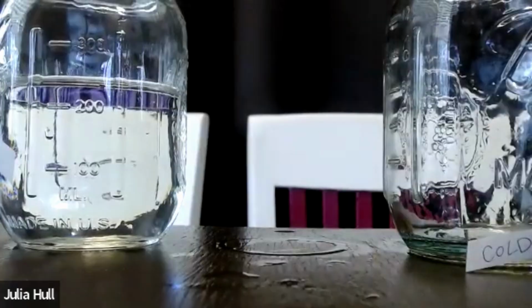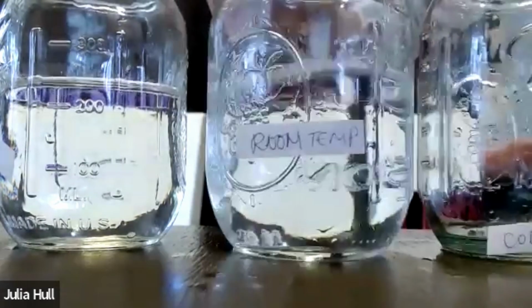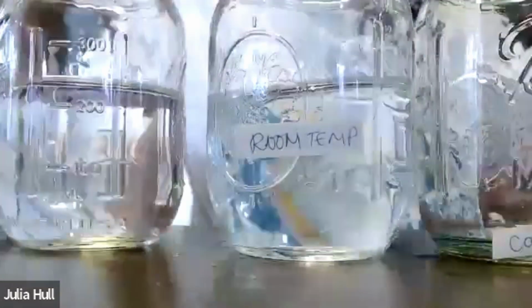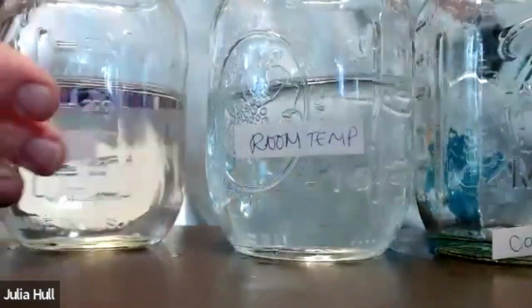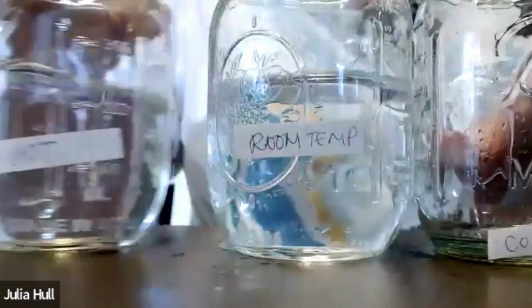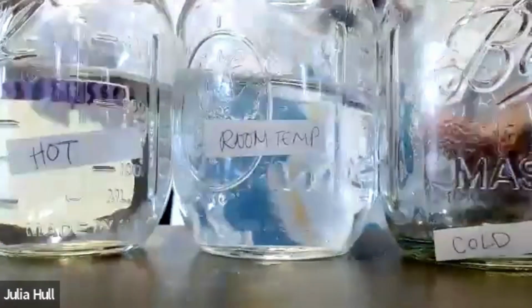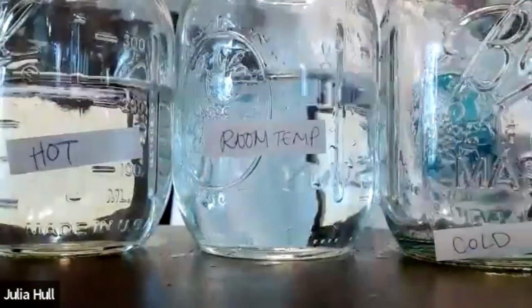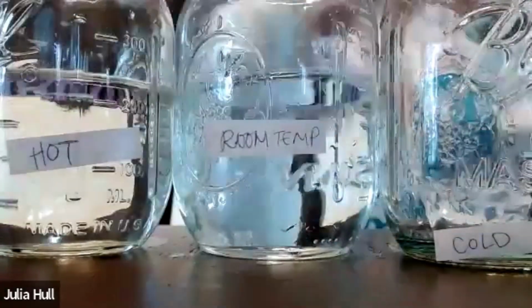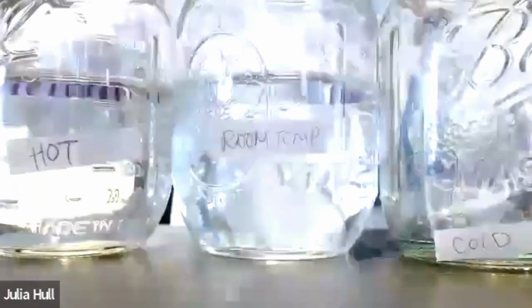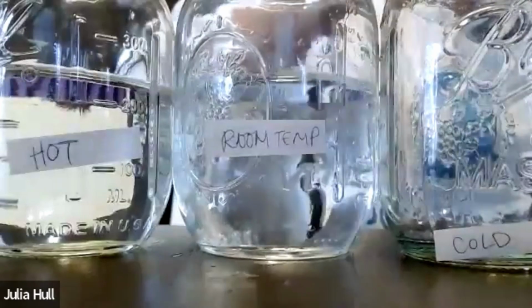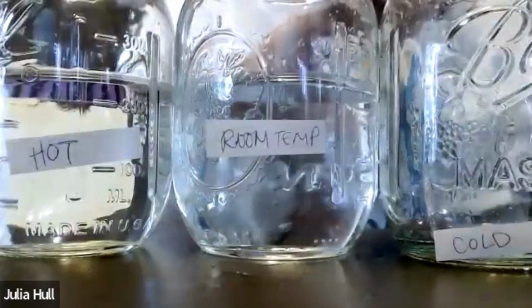Just getting this from my sink over here. Cold. Got my nice ice water. Going to strain it, keep the ice cubes out, but let the cold water in.